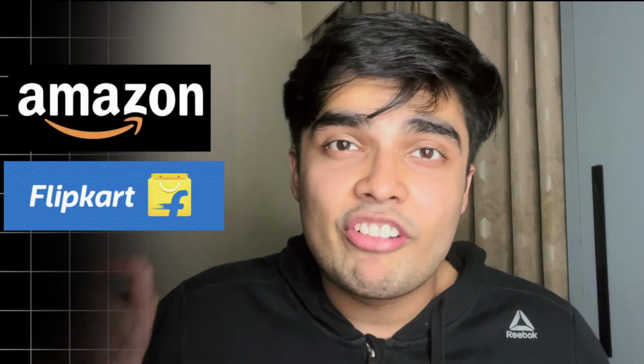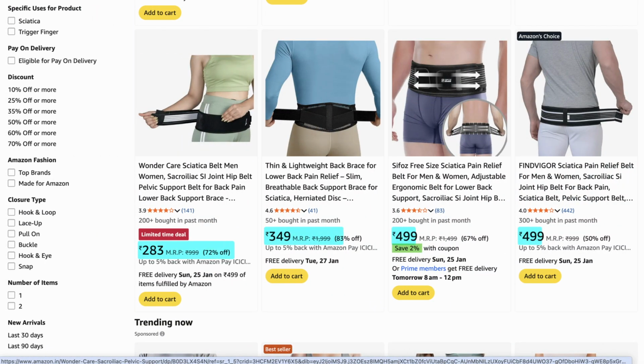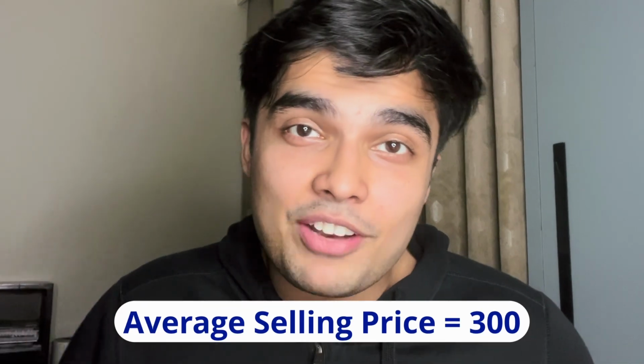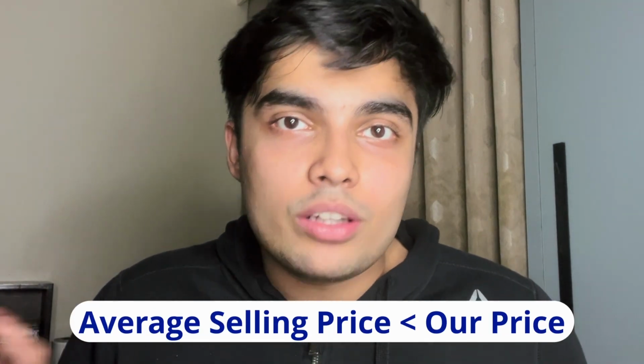I go to Amazon, Flipkart, Meesho, such marketplaces and look at the average selling prices of different kinds of products. So let's say that the average price is around 300 rupees. Then I check how much it will cost me to get that product from suppliers, from manufacturers on IndiaMart, TradeIndia and such websites. Also, I don't want to sell my products at the average selling price on these marketplaces.